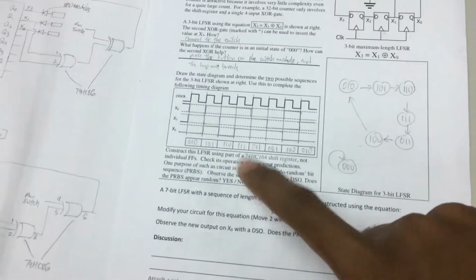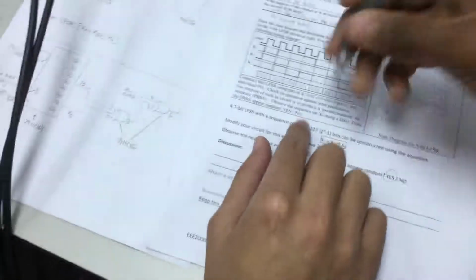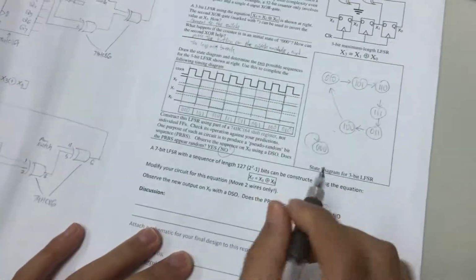It's not random over here. It looks like random, yeah, but it's not random. So this is all for the 3 bits maximum length LFSR.